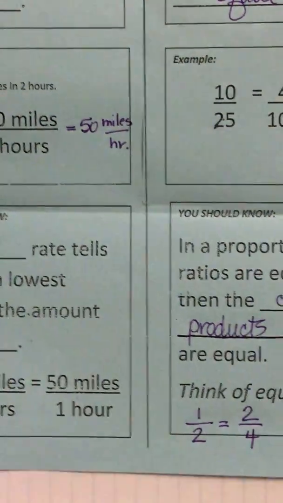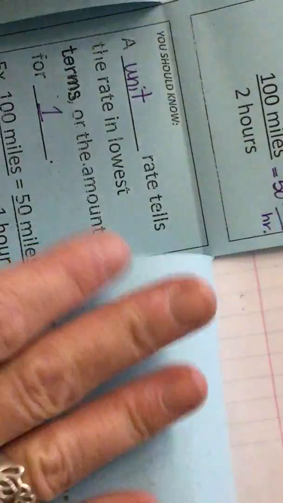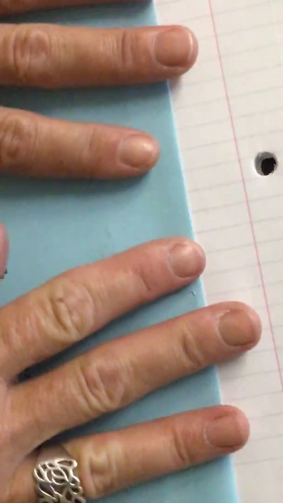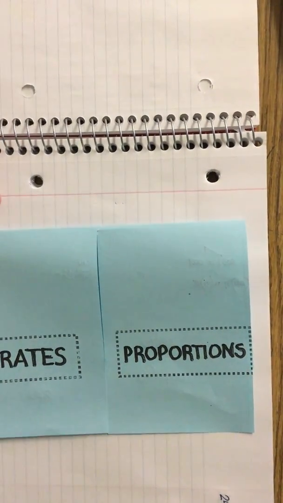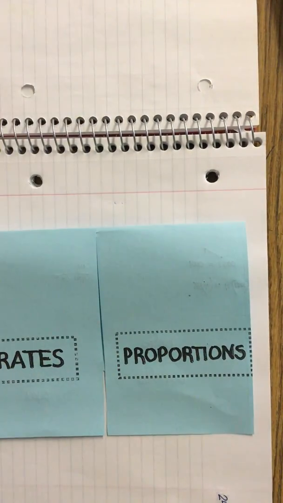Okay? So what you're going to do is you're going to glue this down in your journal sideways. Okay? And then you have a green sheet of paper. I flew through that because really all this was a review of what you learned last year. And we're going to spend a good 2.5 weeks on this, okay?